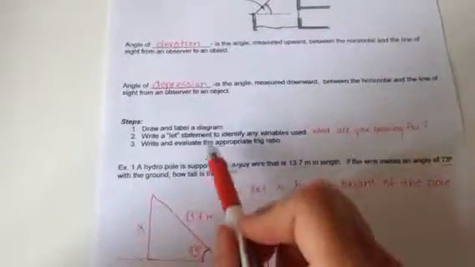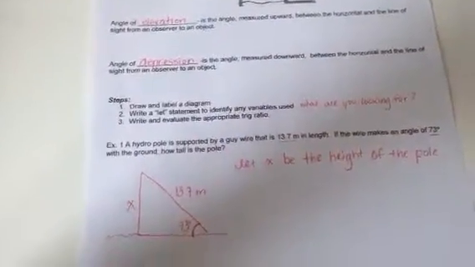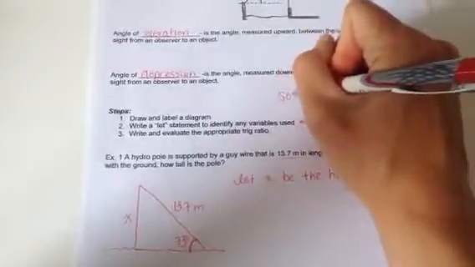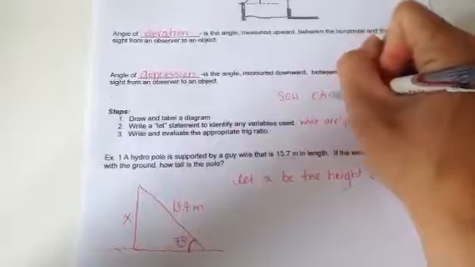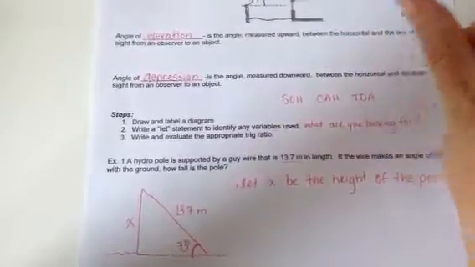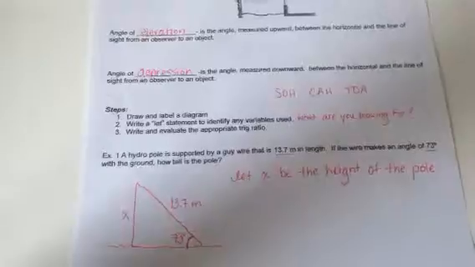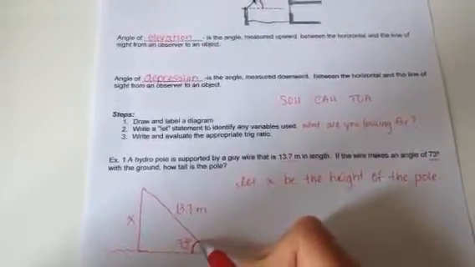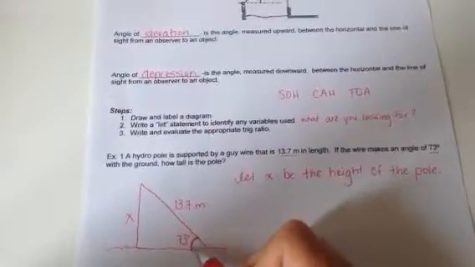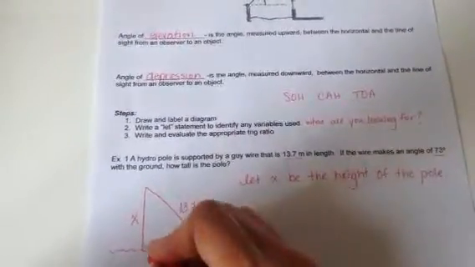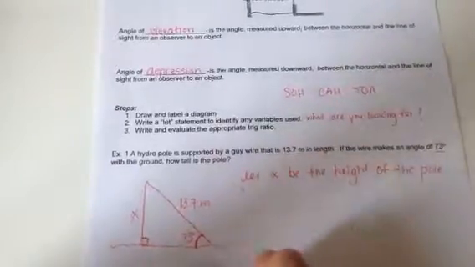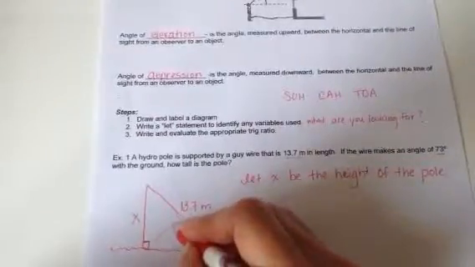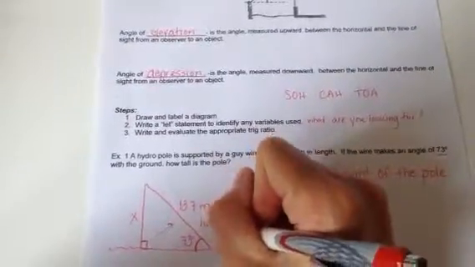The next step is we want to write the appropriate trig ratio. Remember that for your trig ratio, you can use SOHCAHTOA to figure out which one you're going to use: the sine, the cos, or the tan. And it's always going to be with regards to the angle that you're given. Here our indicated angle is this angle here, and it's 73. This is our right angle. Remember that your hypotenuse is always opposite to your right angle. So we have our hypotenuse.